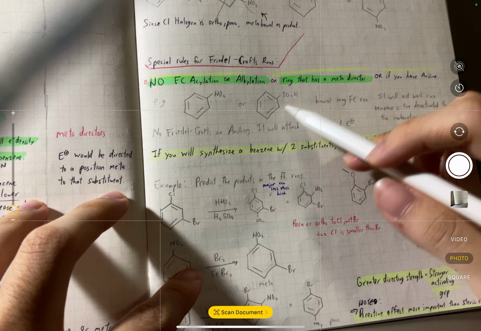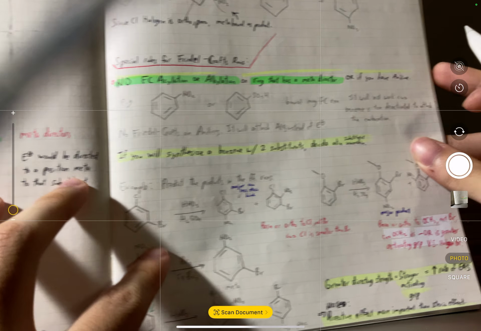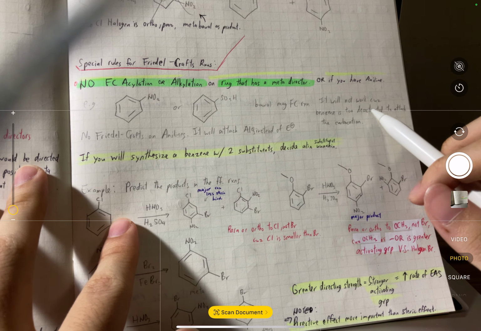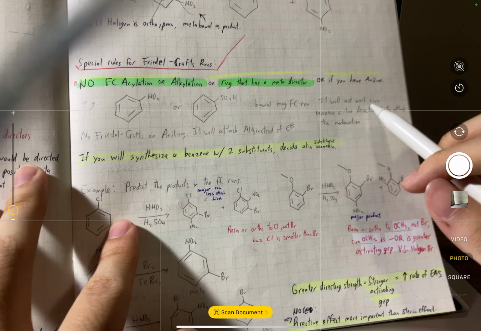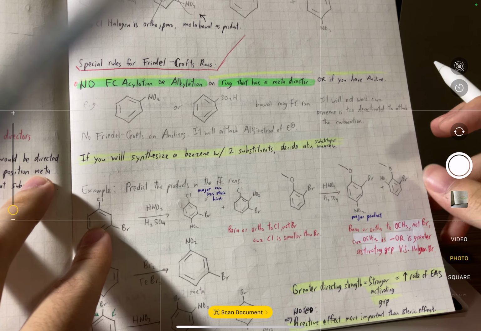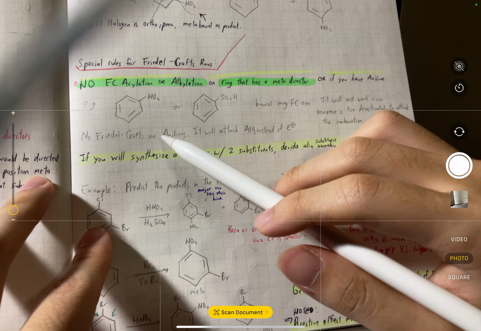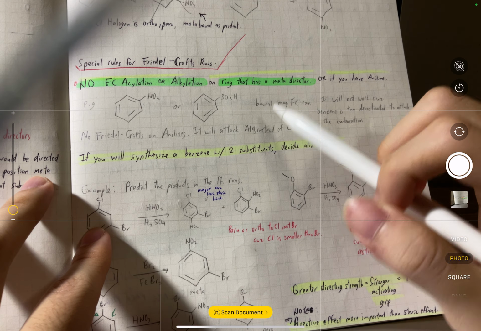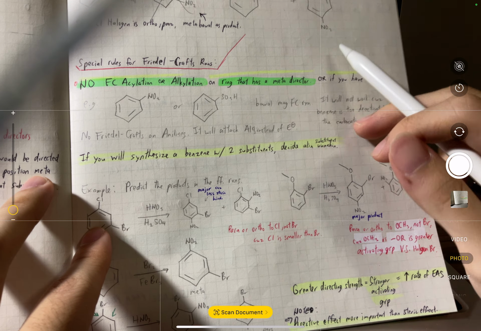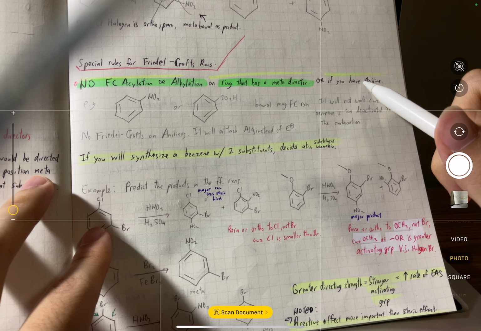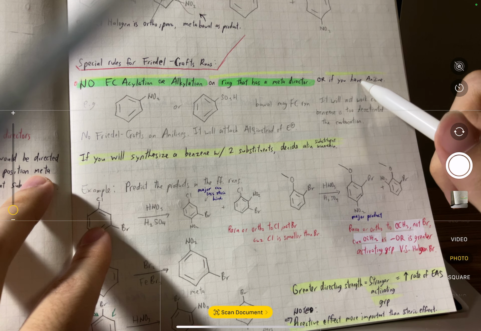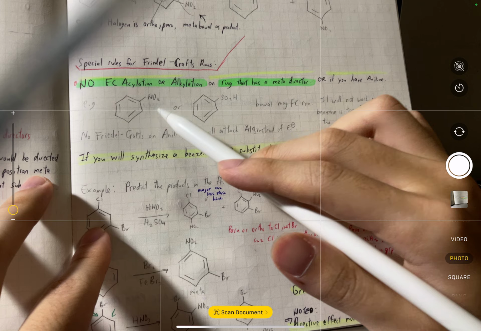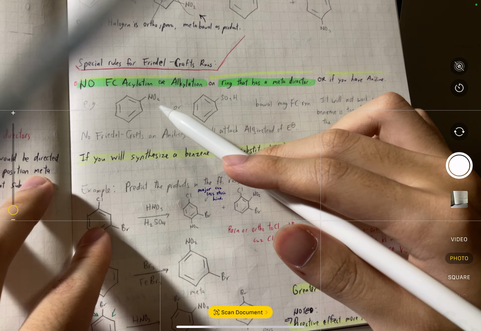See, you could say the same with the product of sulfonation. So FC reaction is not allowed. It will not work because benzene is too deactivated to attack the carbocation. That's the explanation behind it. And there are no Friedel-Crafts on anilines. It will attack AlCl3 instead of the electrophile. That's the tendency. And it's not hard to remember that because aniline is a result of nitration, once you reduce its product, nitrobenzene.